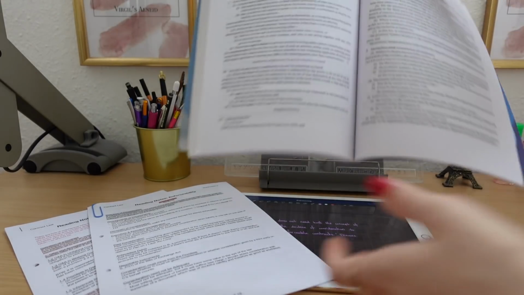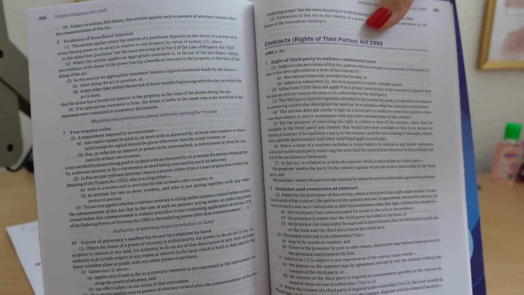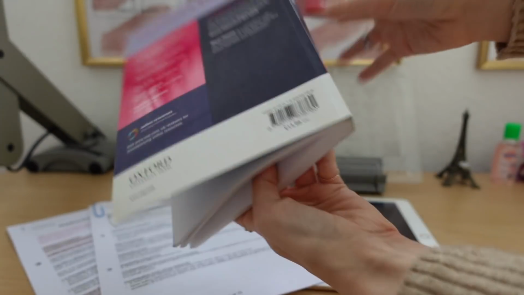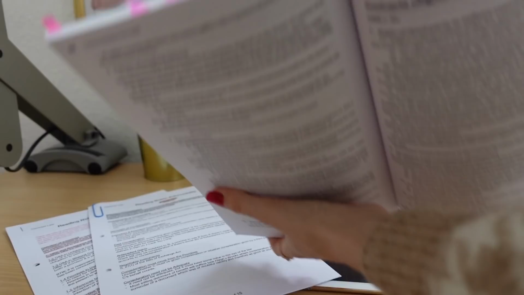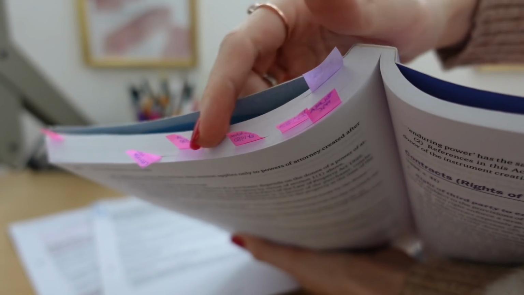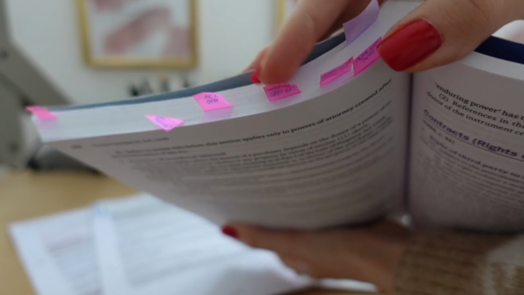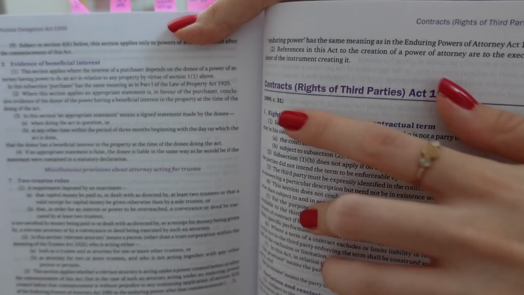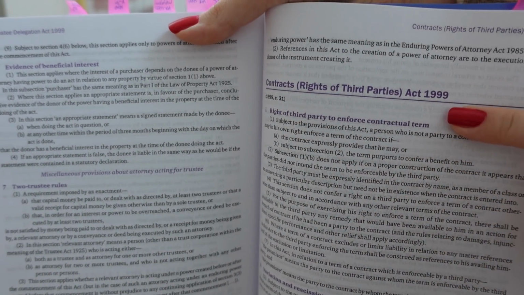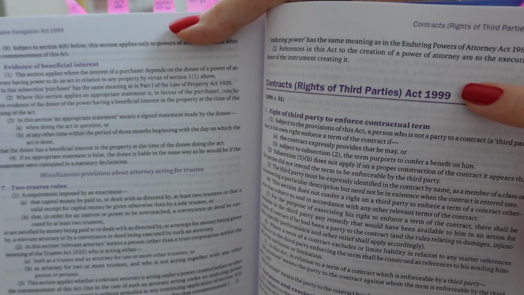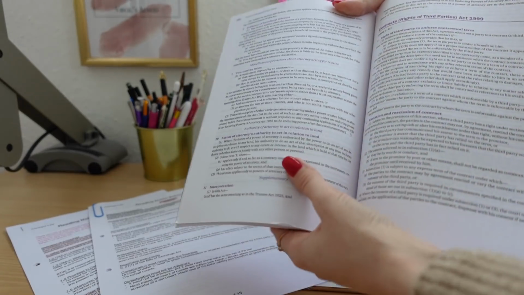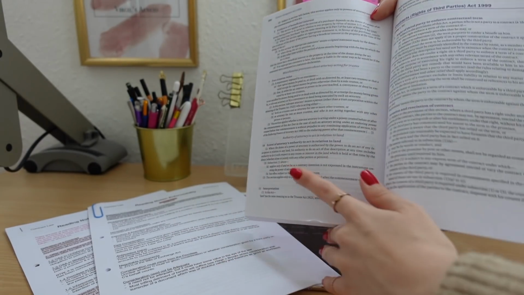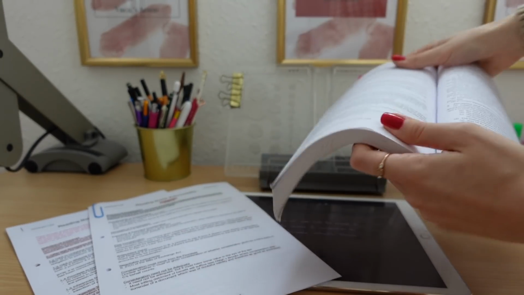And then I also have my statute book with me. Now this is not necessarily a must, it really depends. Sometimes you will write down the relevant statutes, but I just like having my statute book there. This is where all of the written laws are, and I usually have little post-its there, so they just help me find the relevant legislation a lot easier. Like here I knew I was going to need that 1999 Act about contracts and third parties, so I already had it open, and yeah. That's pretty much everything that I needed for writing this essay.